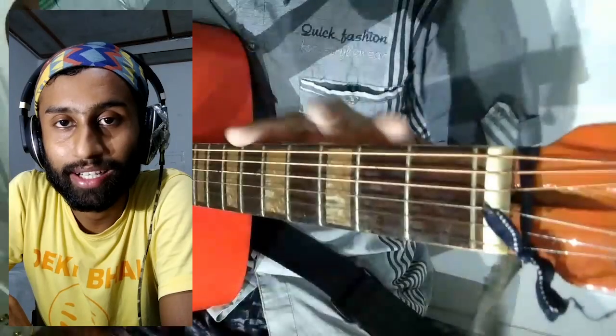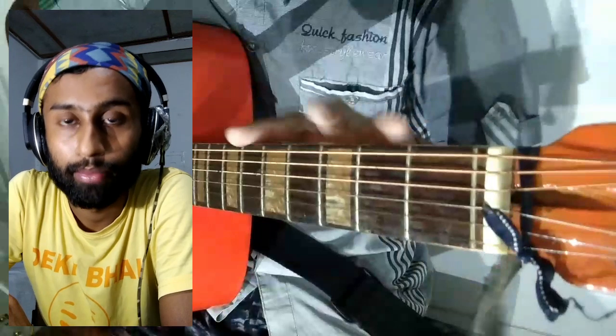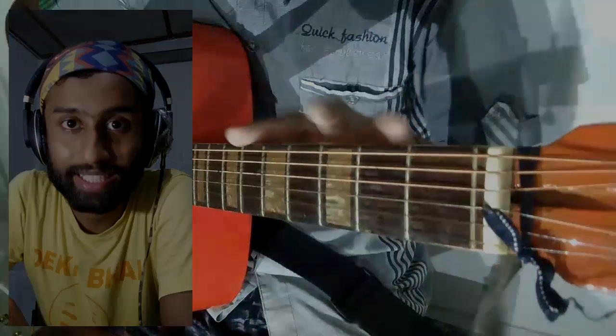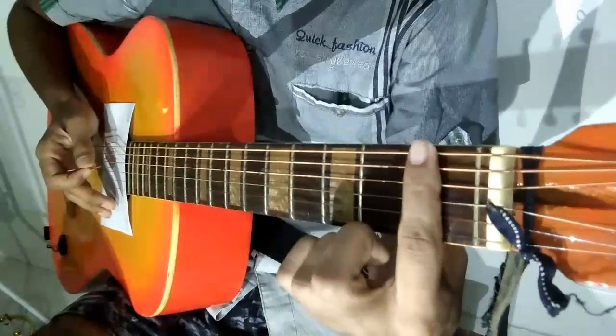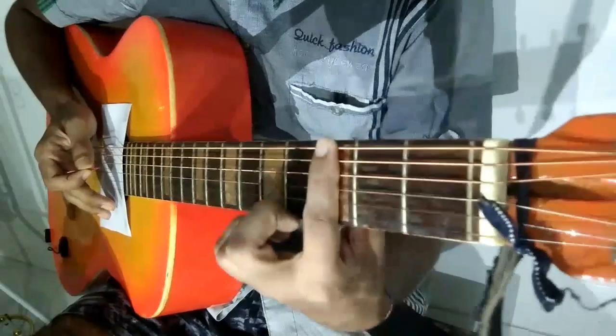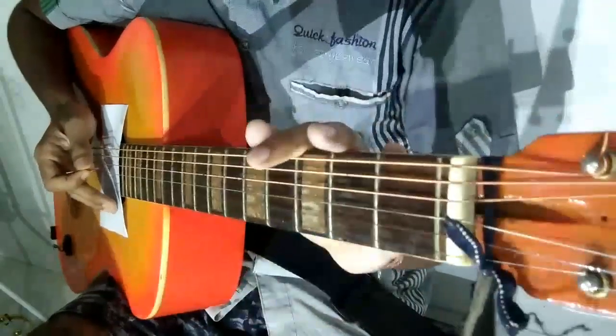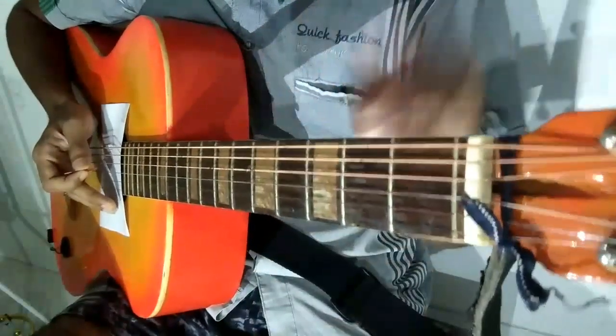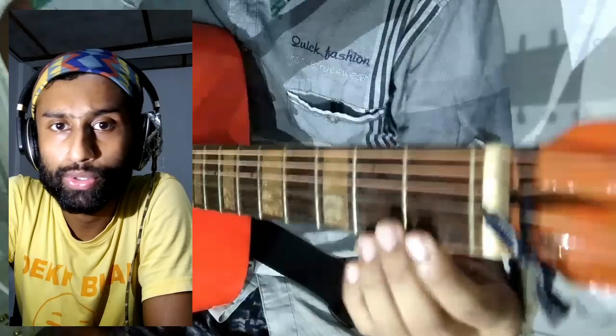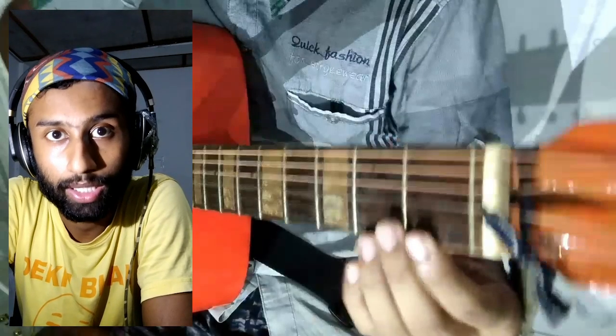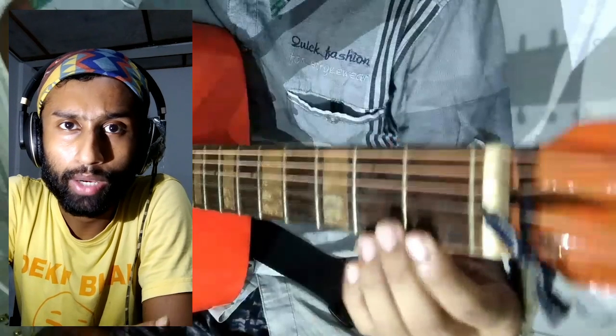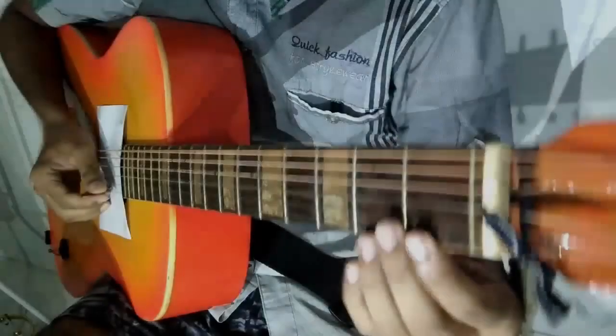So I'm assuming that you already know what a fret is and how frets are numbered. But just for a recap, I'm showing you this. So let's have a look. This is the first fret, this is the second fret, this is the third fret, and so on. So I'm going to show you something which is going to help you learn how to read tabs. Now look very carefully at what is going on here.